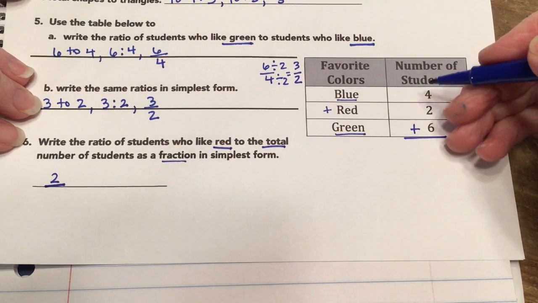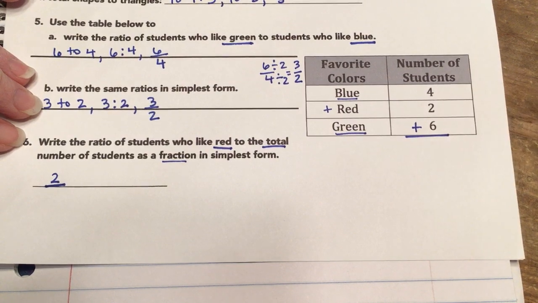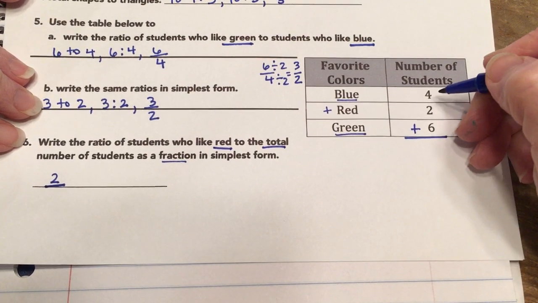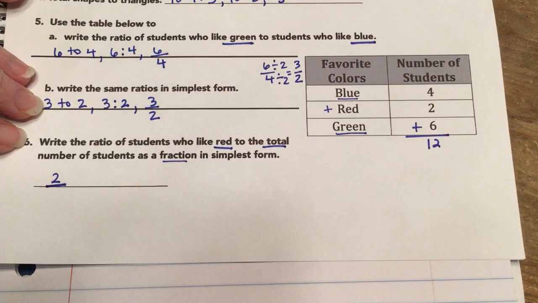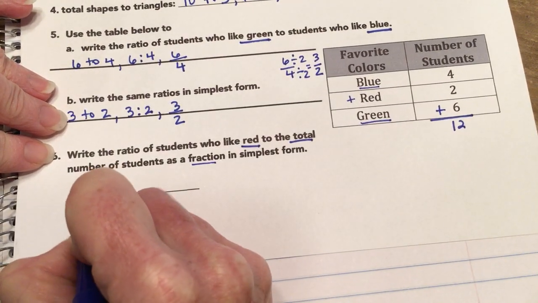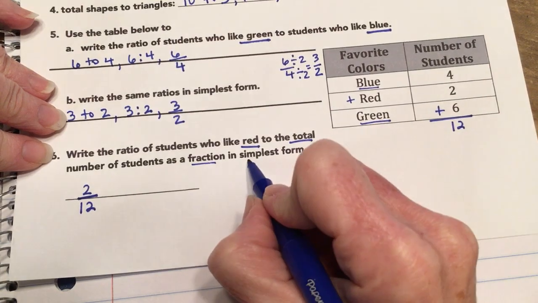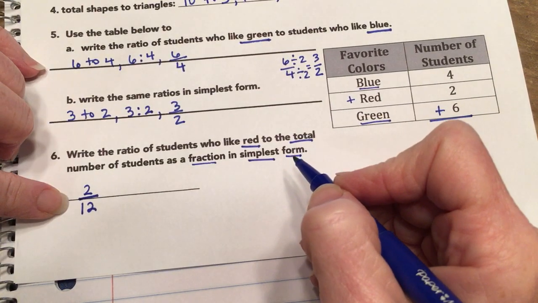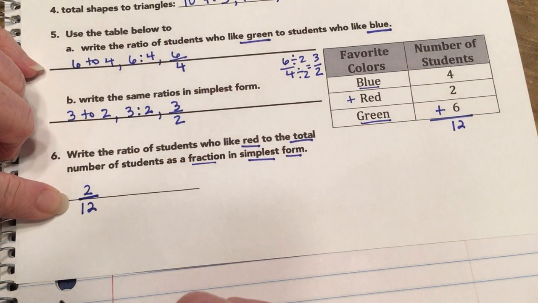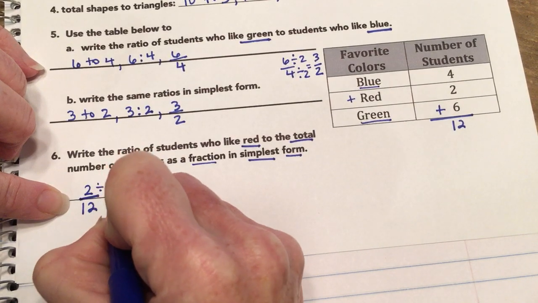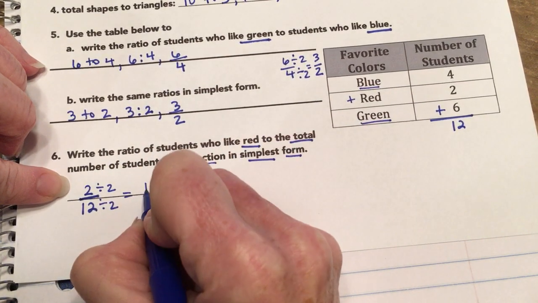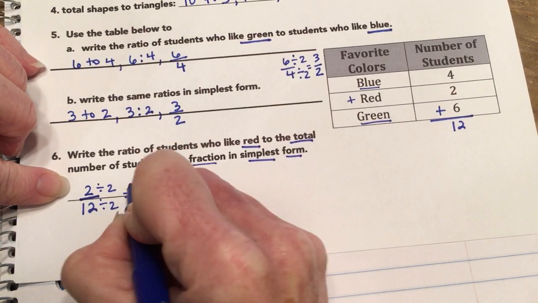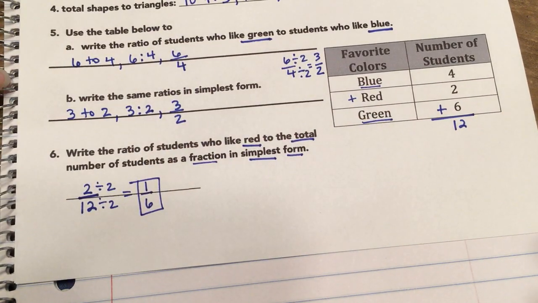So again, I'm going to add these up, and I'm including red because it didn't say non-red, it just said total. So if I add 4 plus 2, that's 6. 6 plus 6 is 12. So my total is 12. So I'm comparing 2 to 12, and then because I want to write it in simplest form, I need to see if there's a number that divides into both of these. These are both even, so again, they're both divisible by 2. So that ends up being 1 over 6. So my simplified fraction is 1/6.